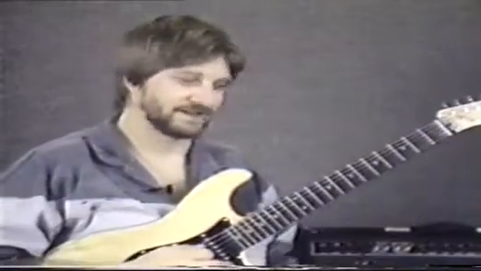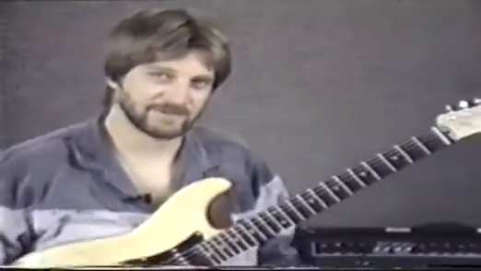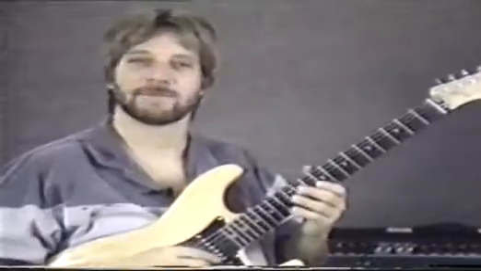Okay, let's learn a lick or a melody out of this scale. This is kind of a bebop sounding line for a C7 chord using the 8-note dominant scale. It goes like this. Choppy. Let me do it again.